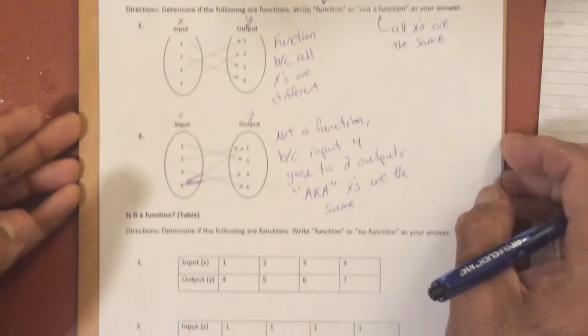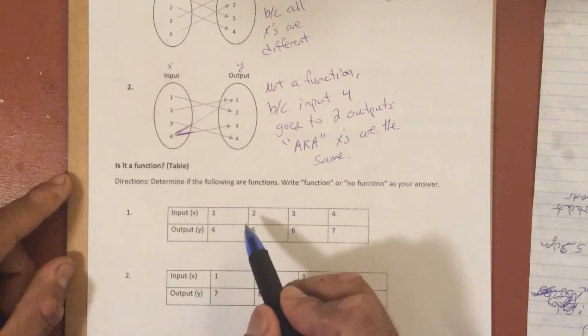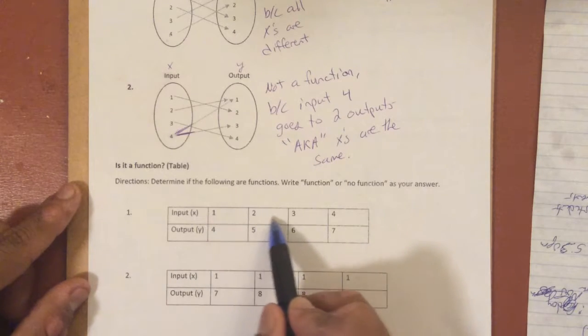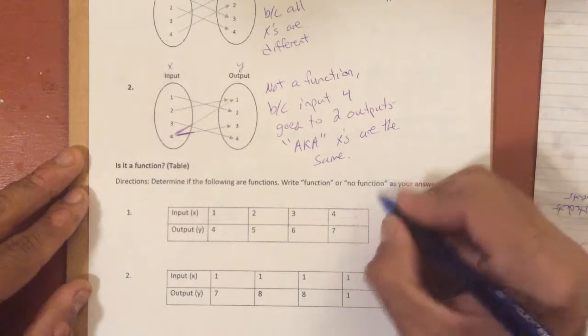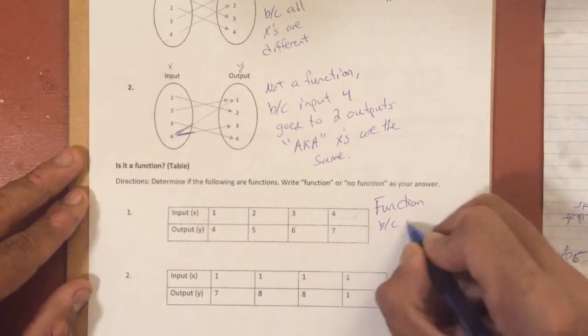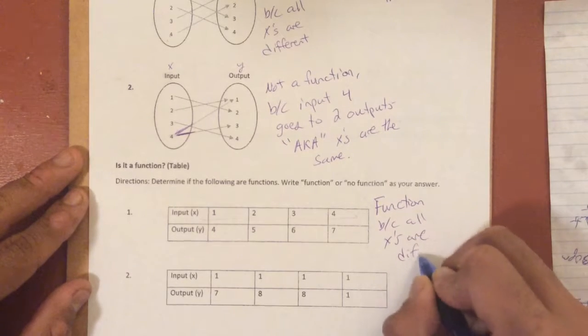Okay? Moving on. Now let's look at tables. Determine if something's a function or not a function. Well, let's look at my x values, my input. Are they all different? Yeah, they are. So this is a function because all x's are different.